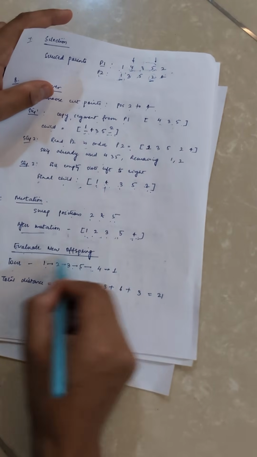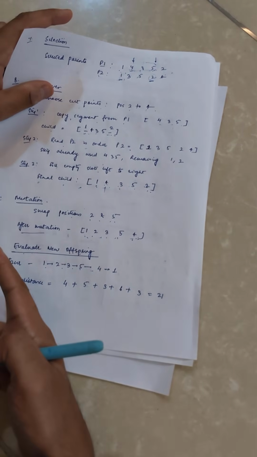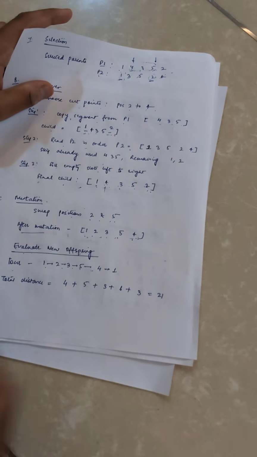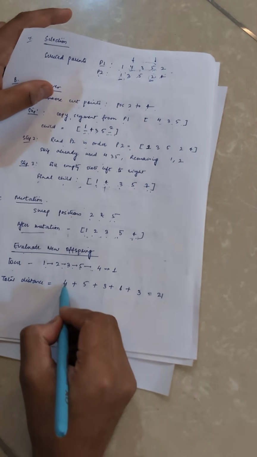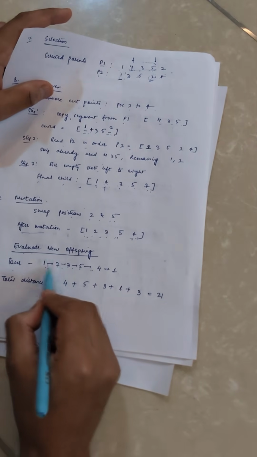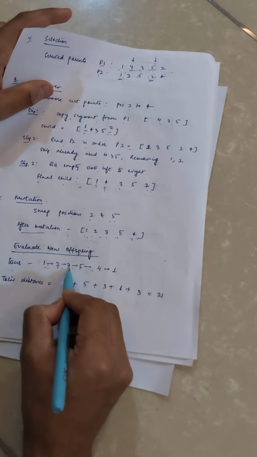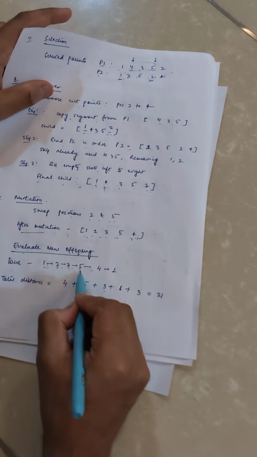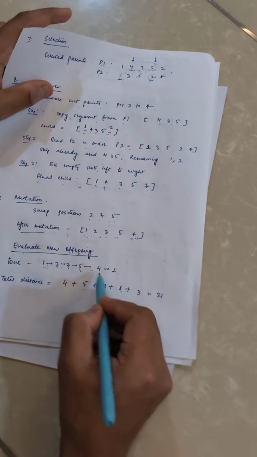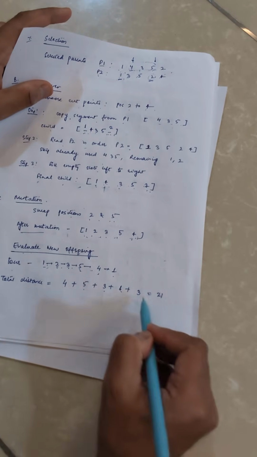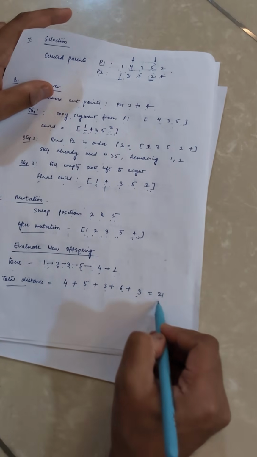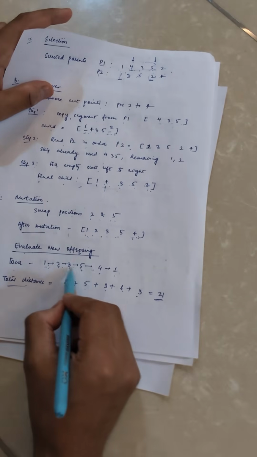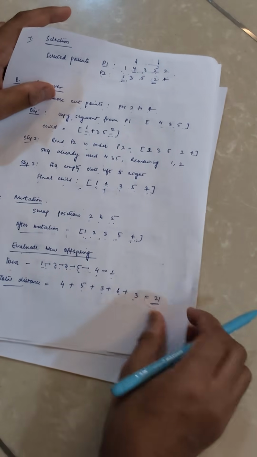You can calculate this using the distance metrics that we made earlier, right? So 1 is connected to 2 with a distance of 4, 2 is connected to 3 with a distance of 5, 3 is connected to 5 with a distance of 3, 5 is connected to 4 with a distance of 6, 4 is connected to 1 with a distance of 3. So the total distance is 25. So if you go by route 1, 2, 3, 5, 4, 1, it would cost you 21, right?